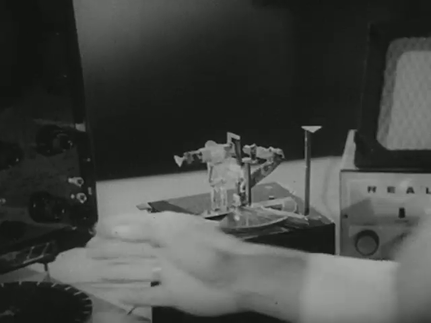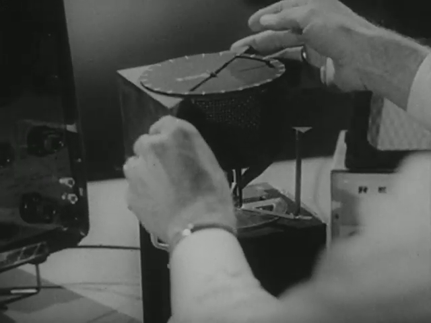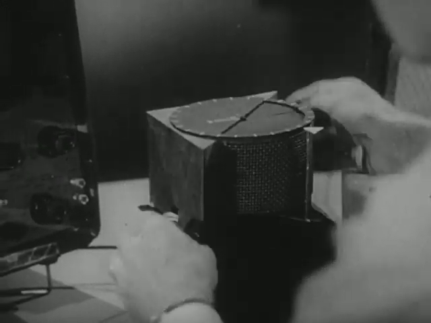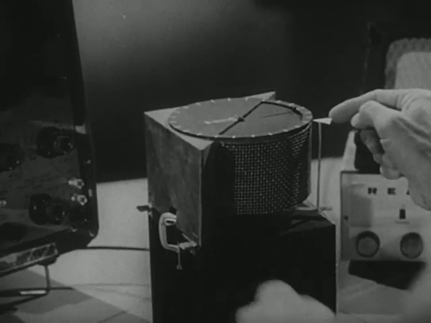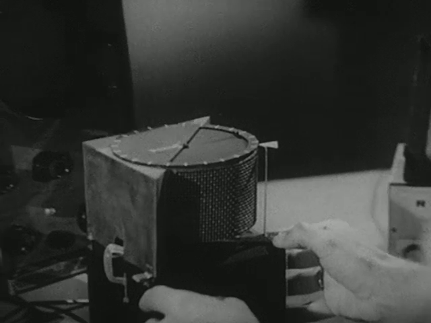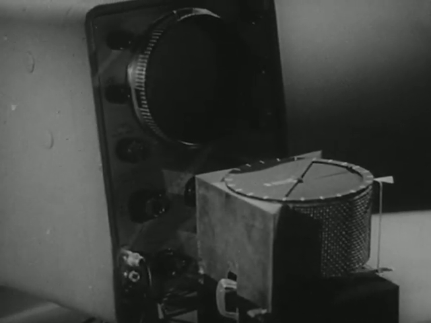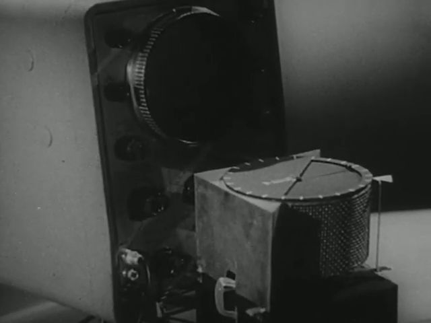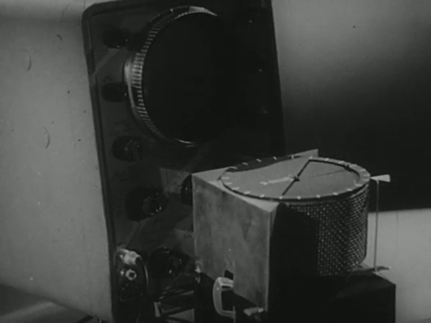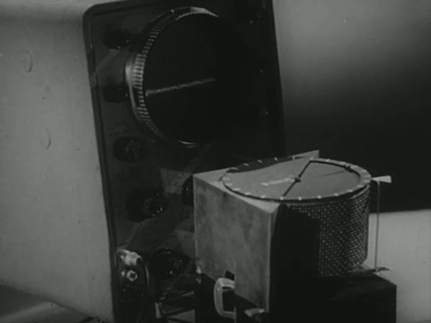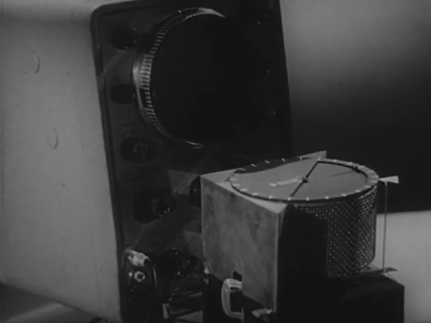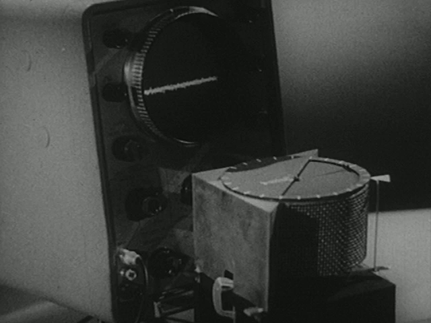Our detector is light sensitive, so we'll place a shield over it and read its angle by this marker. Now we'll switch on the amplifier and hear a snap from the loudspeaker for each alpha particle. We also see a pulse on the cathode ray tube.